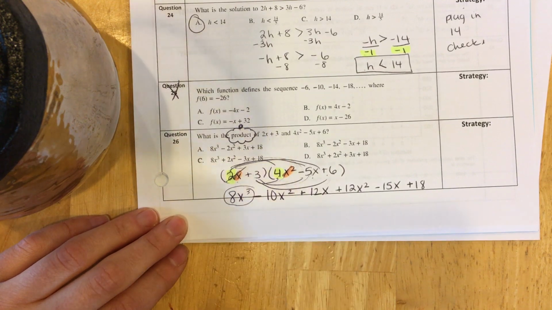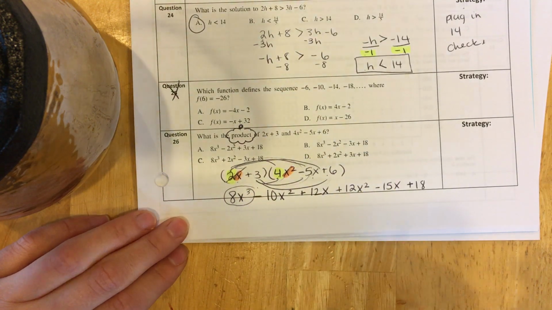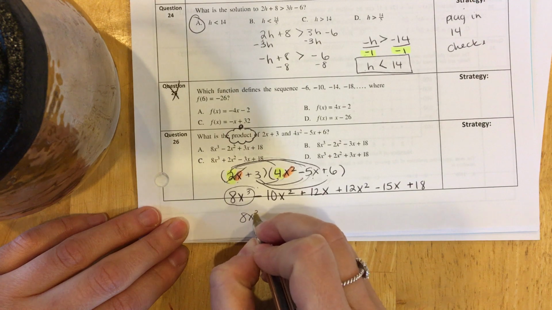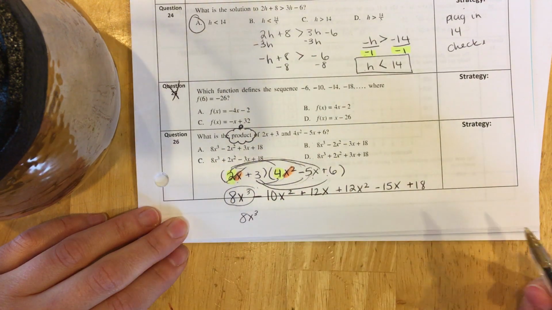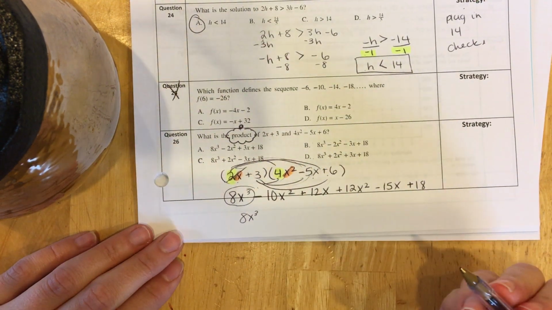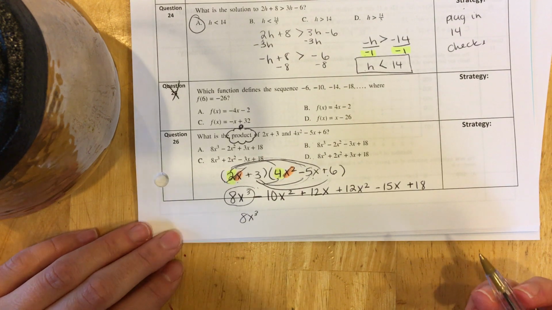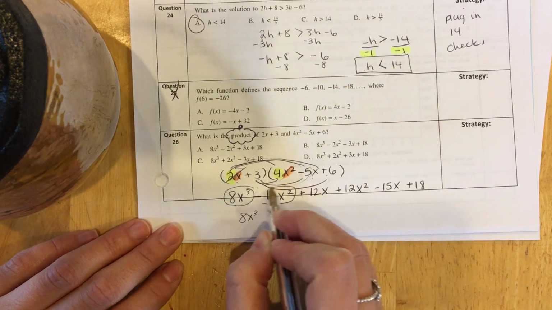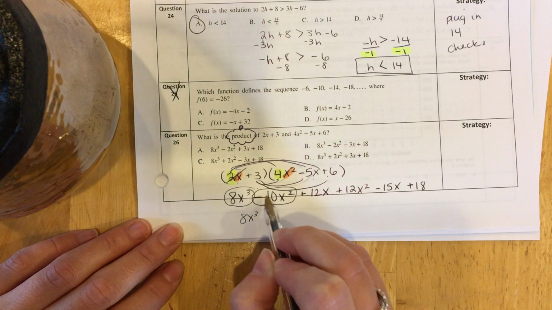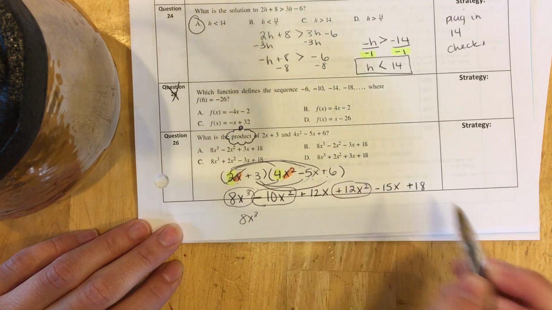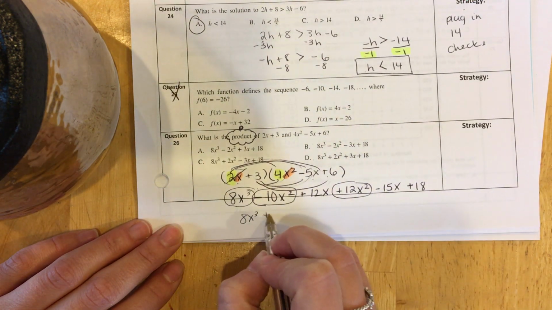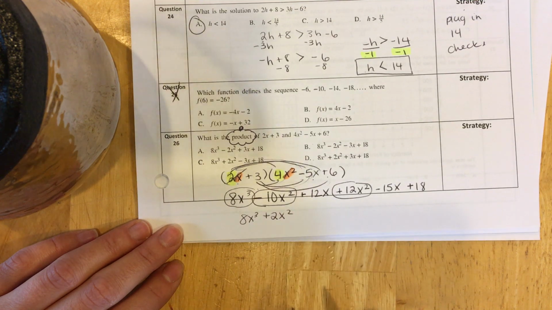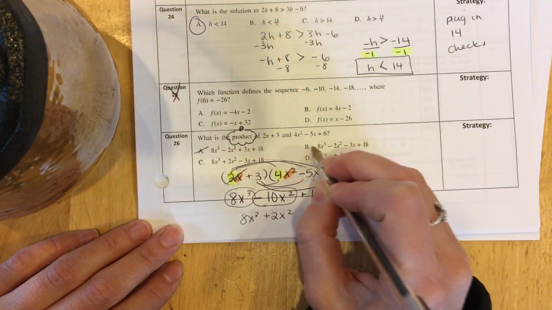Is there anything to combine with the 8x to the third? No, so that's going to drop. And if you look at all your options, they all start with that, so that's a good sign. But we can't eliminate any just yet. Then I'm going to see what I can combine with my x squared. So I have a -10 and a +12x squared. So that's going to combine to be +2x squared. So I can say goodbye to A and B.